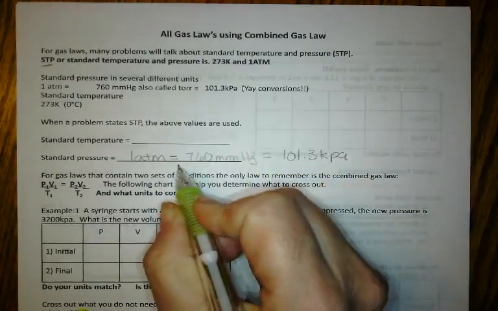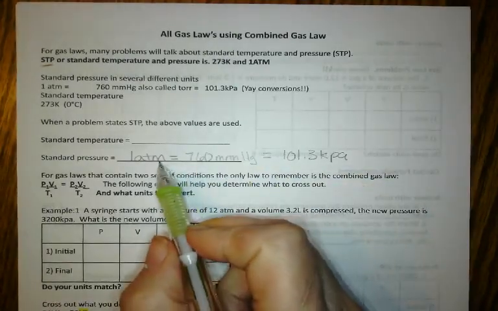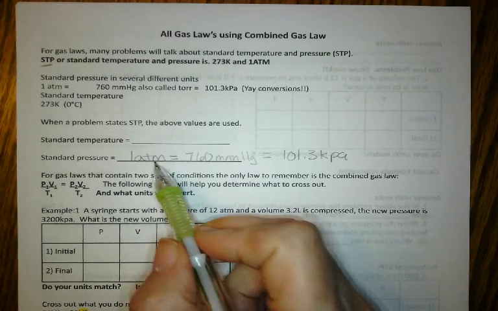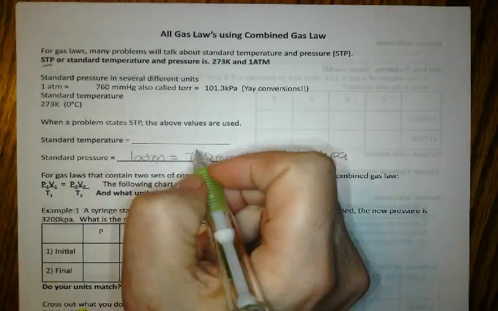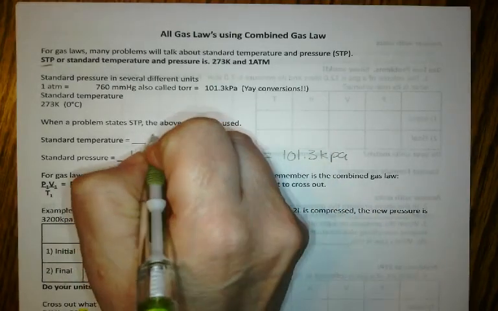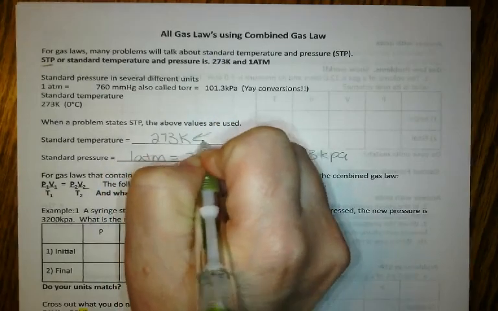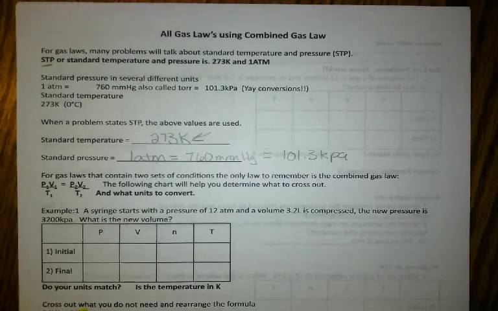So depending on what unit your pressure is going to be, and if they say standard pressure for a condition, an initial or final condition, you're going to put in one of these numbers. If it says standard temperature, you are going to put in 273 K. Why? Because when we do these problems, they always have to be in Kelvin, okay? So make sure you have that typed in on your worksheet if you need my help.